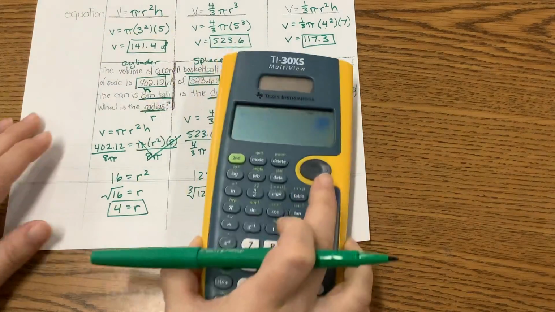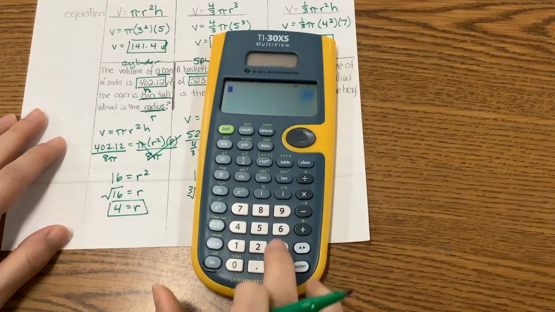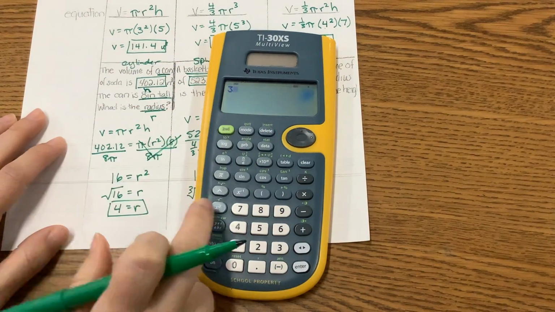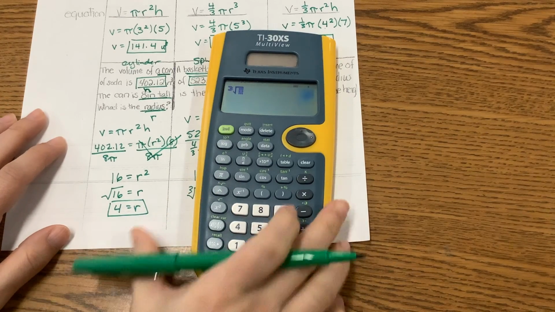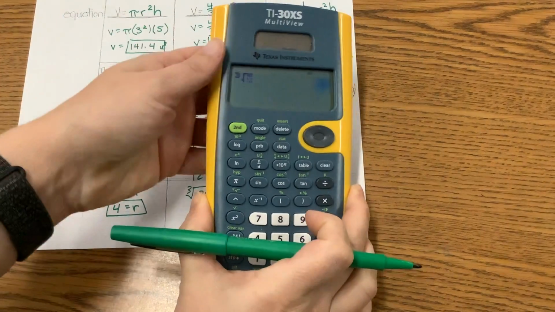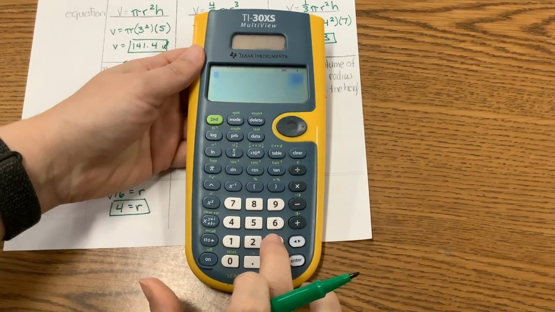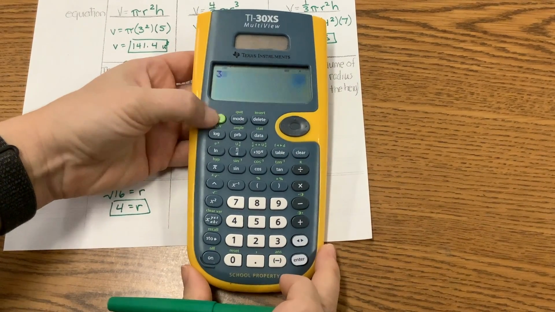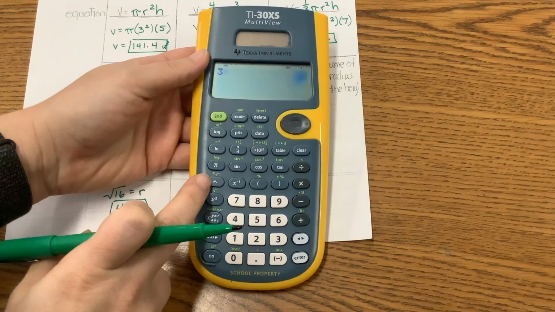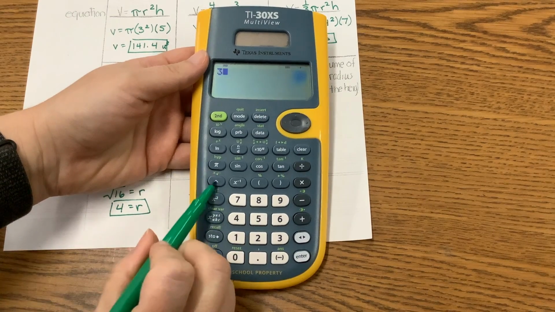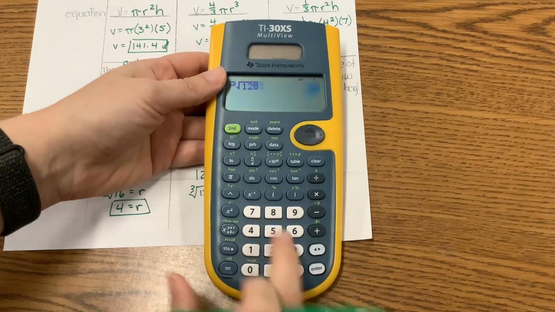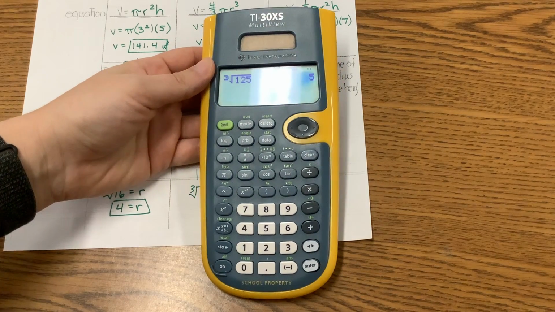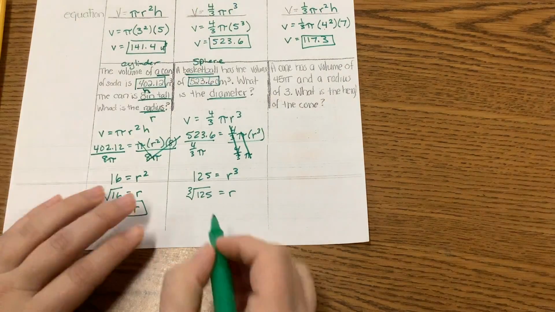Now remember, to cube root something, clear your calculator, make sure you put 3 second, and then this arrow key right here above your exponent. Let me show you again. 3 second, and then this button here, this one with my finger right here. And then 125. And that value is 5.